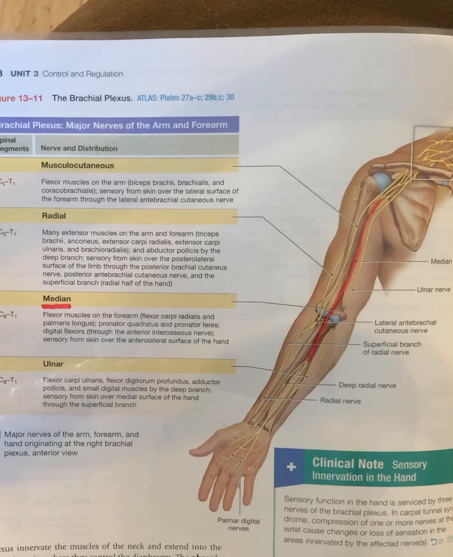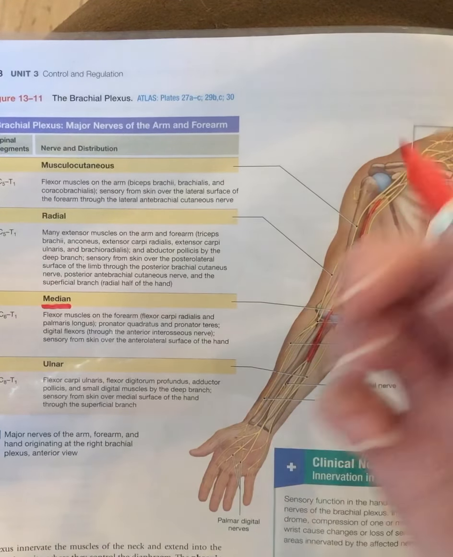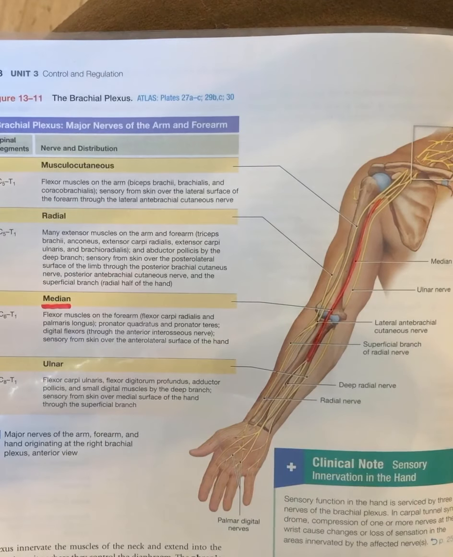So median nerve, flexor muscles of the forearm, which would be like your flexor carpi radialis and palmaris longus. That wasn't on our muscle list last term. Pronator quadratus, pronator teres, your digital flexors. So when you are describing these things or when you are learning about these things, if you say flexor muscles of the forearm, I'm going to be okay with that because my understanding is you've done your muscle list.